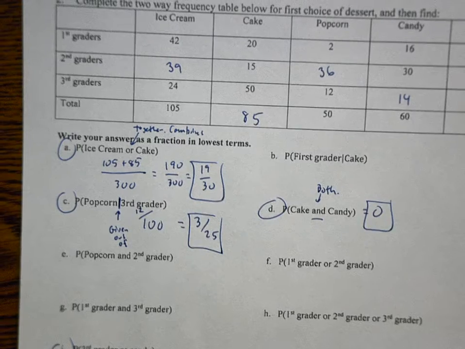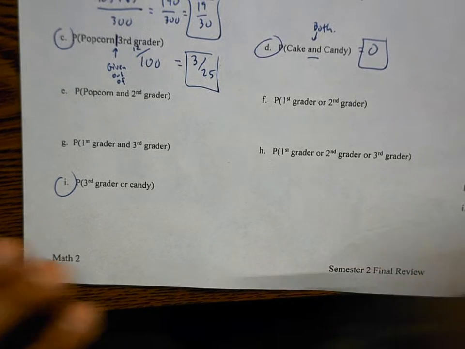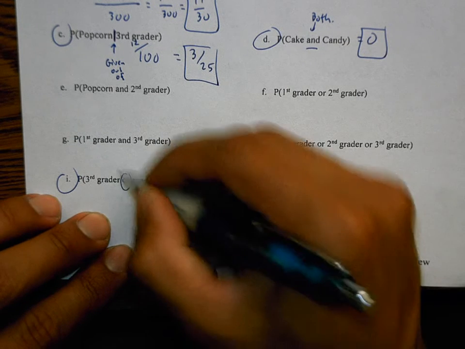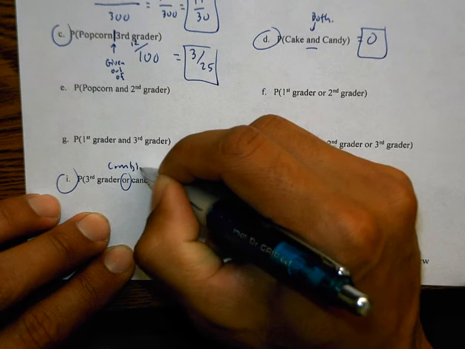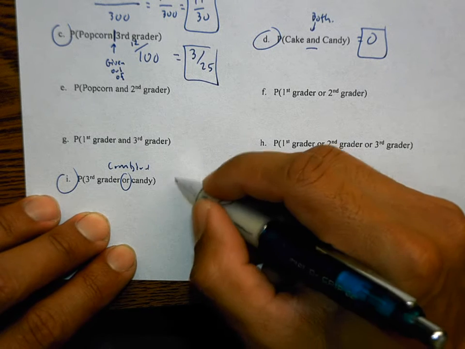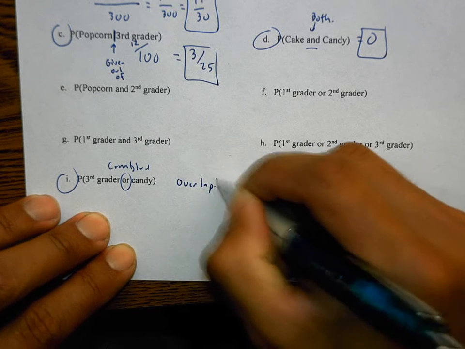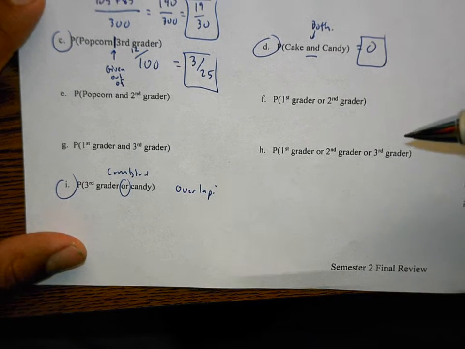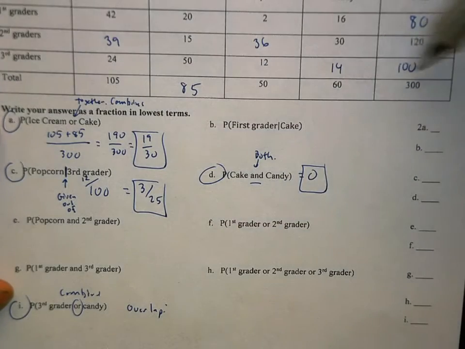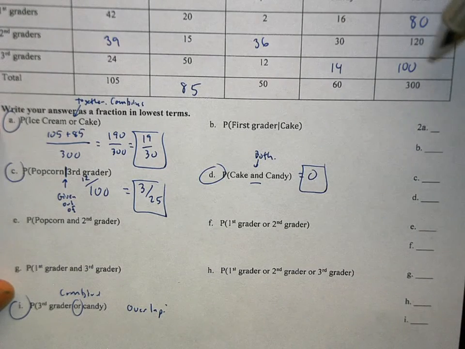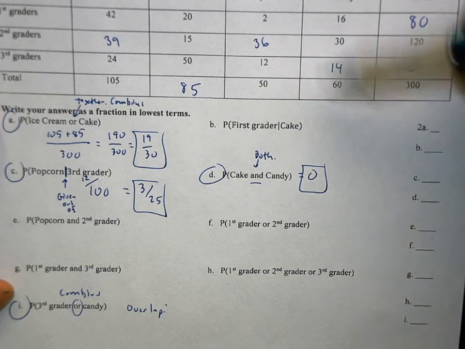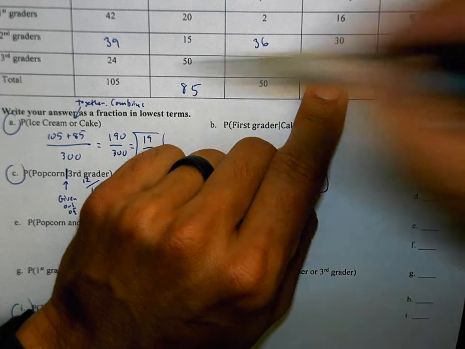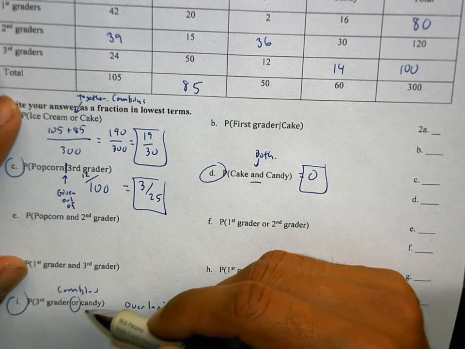When I look at the I down here at the bottom, it says, what's the probability of being a third grader or candy? This is the only other one that's hard. Since it says combined, it's an or. There's overlap with this. When there's overlap, you have to be careful not to add something twice. For the third graders, here's third graders. There's 100 of them. Candy, there's 60 of them, but you're adding 14 twice because 14 is in the candy and the third graders. But it says or.